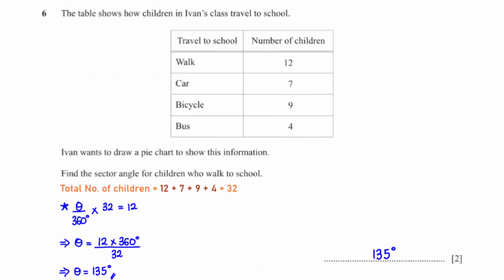The table shows how children in Ivan's class travel to school. Ivan wants to draw a pie chart to show this information. Find the sector angle for children who walk to school. The total number of children is 12 plus 7 plus 9 plus 4, which is equal to 32. And so the sector angle theta for the children who walk to school divided by 360 degrees times 32 should be equal to the number of children who walk to school, which is 12. When we make theta the subject of the equation, this is what we have. When we type this into the calculator, we get 135 degrees.